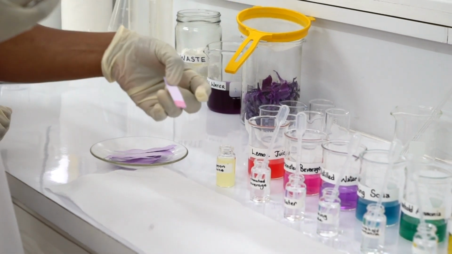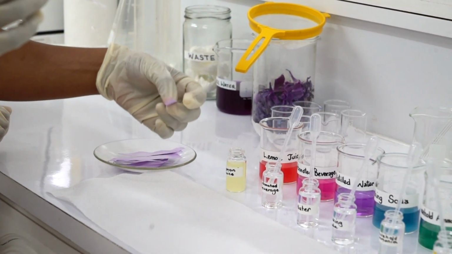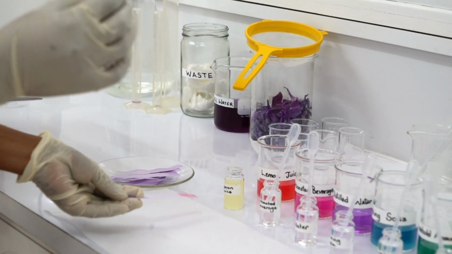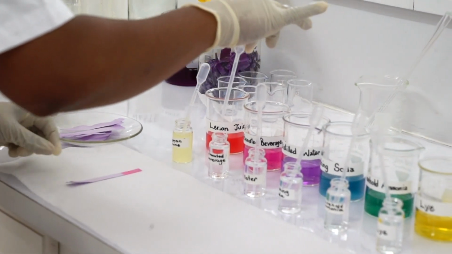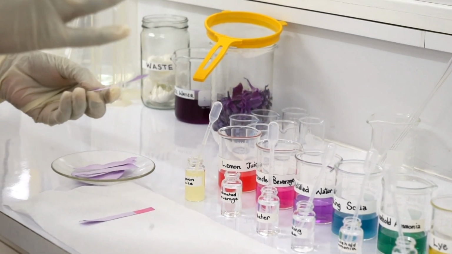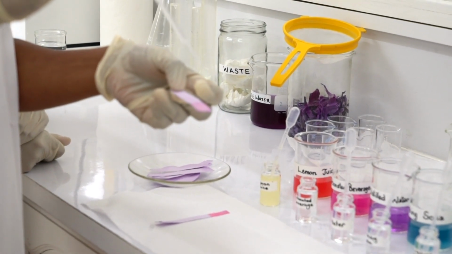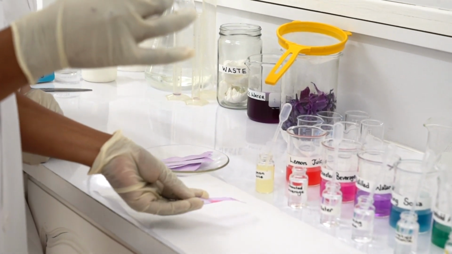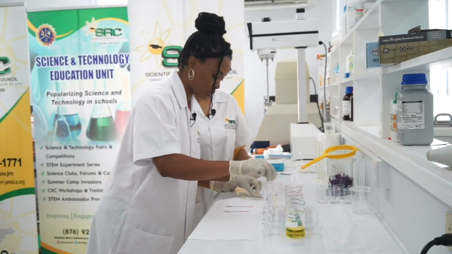So put a drop, and there you go. If we compare it to the cabbage indicator scale, the lemon juice has a pH of around 2. Next, we move on to our carbonated beverage, or soda. I'll add a few drops, and you get more of a light pink color.